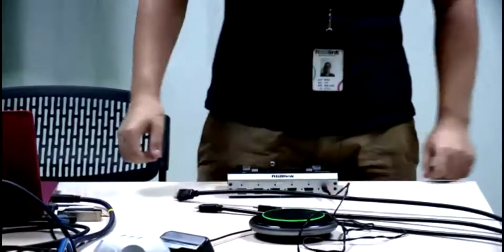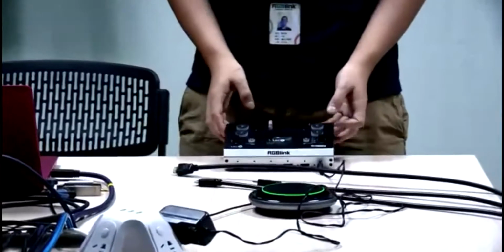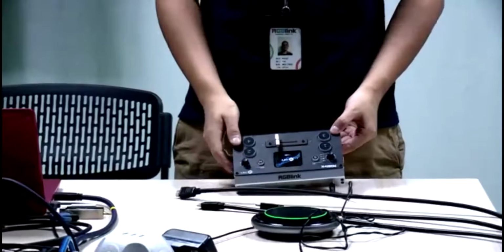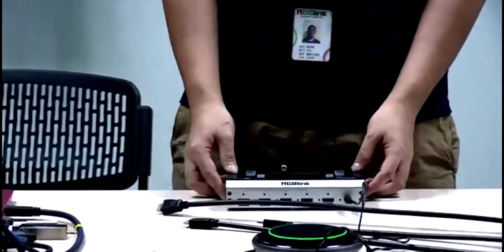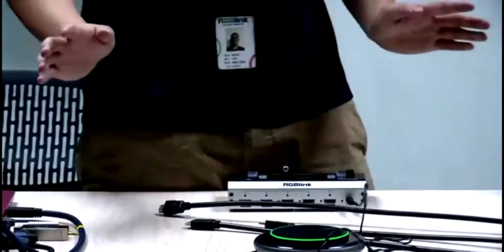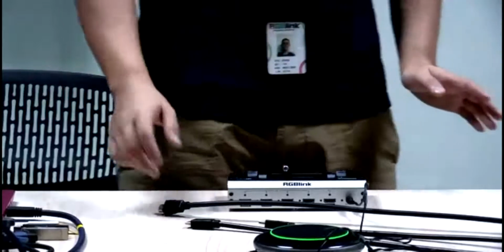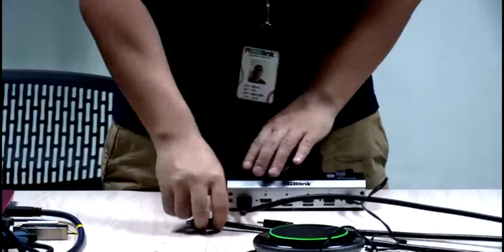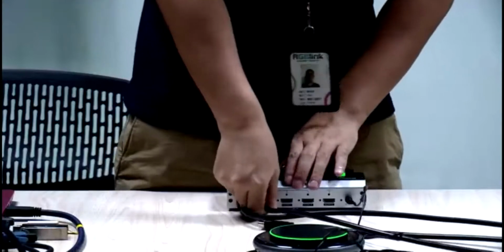Connect the Mini. Okay, we can see the screen has turned on. You see that? Then we add the signal input to the Mini.